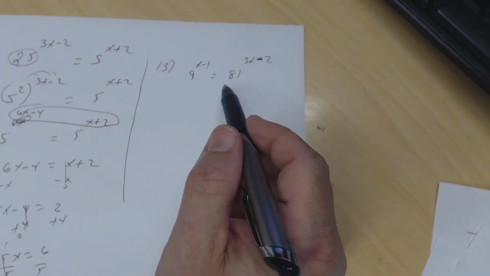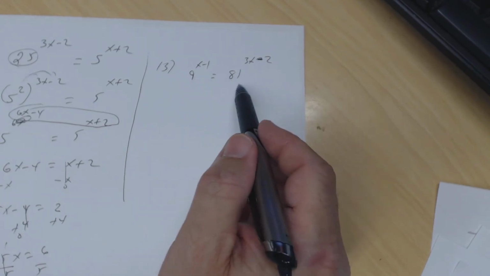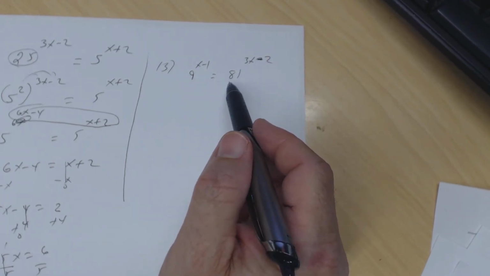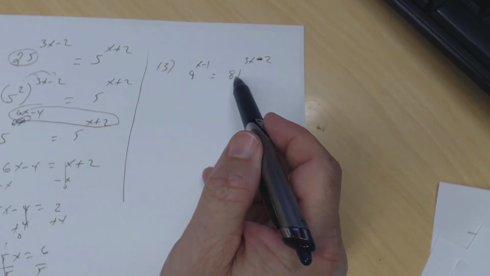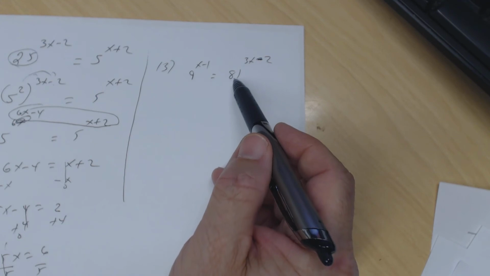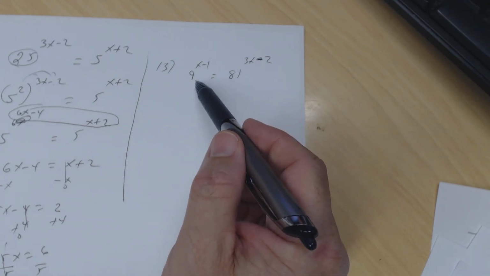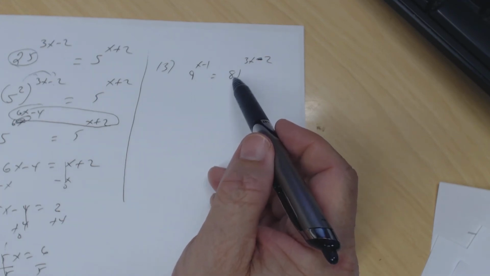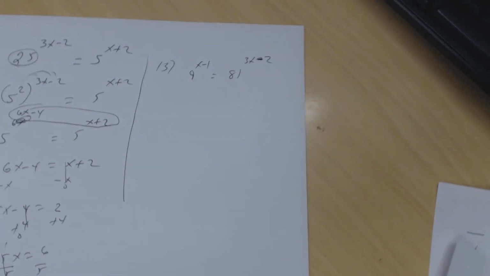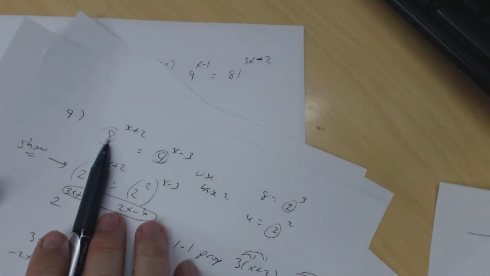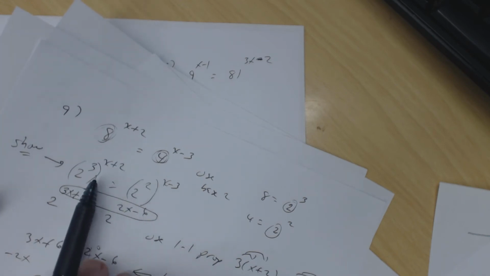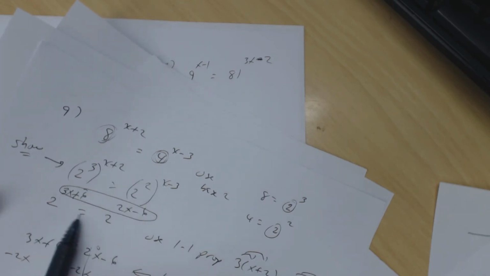So you don't always have to use prime numbers for your bases. The only time you have to is if there's no way you can rewrite one of the bases using the other. See, I can write 81 as 9 squared. Here, if I can find it again, there was no way I could write 8 as 4 to an integer power. So I had to resort to base 2, like we did here.